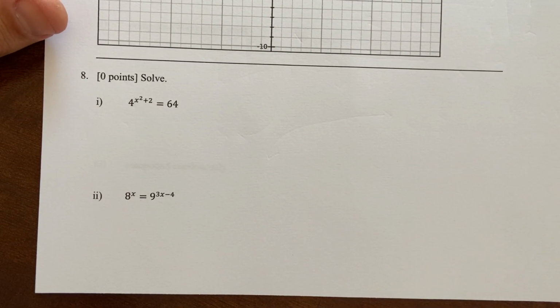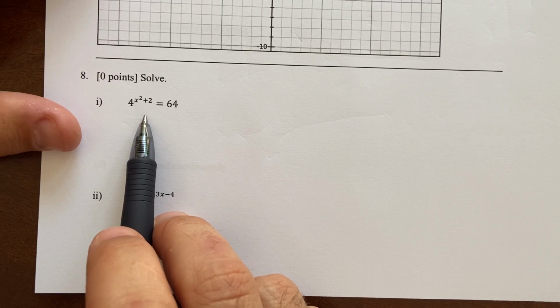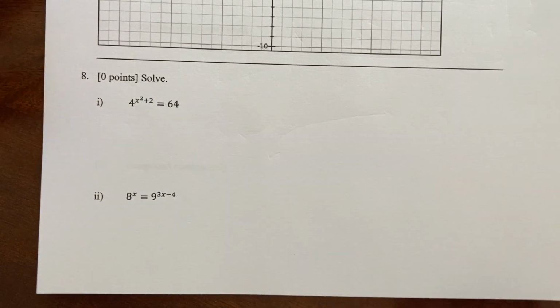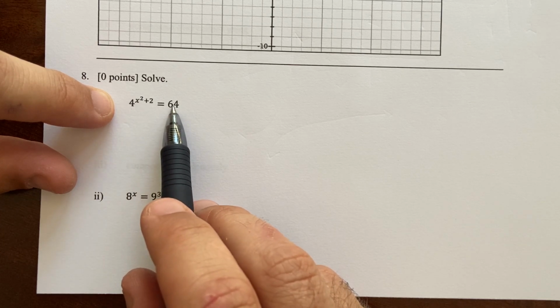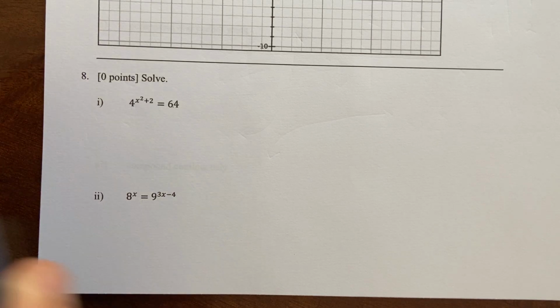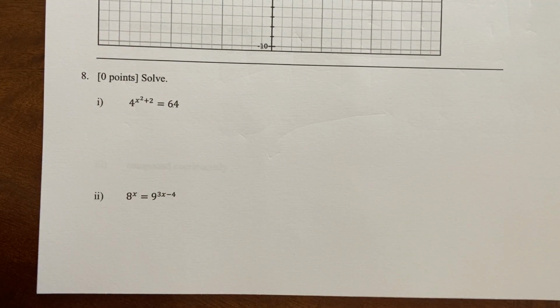Here are some exponential equations. We've had a couple different ways of doing these. So for this one, it just says solve, so you have your choice of how you want to do this, but something I'm noticing is that we have a 4 and a 64. So 2 to the 6th, if you check that on your calculator, is 64. And then, of course, 2 squared is 4. I don't really need to show you that, but there that is.